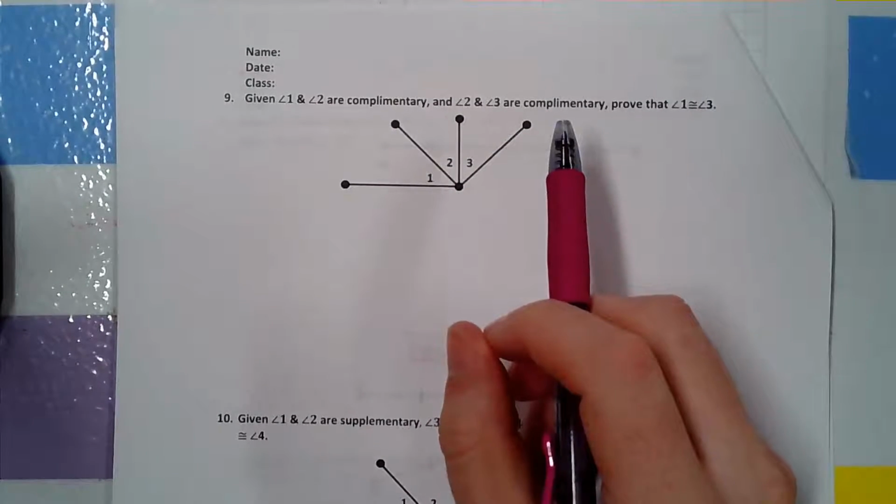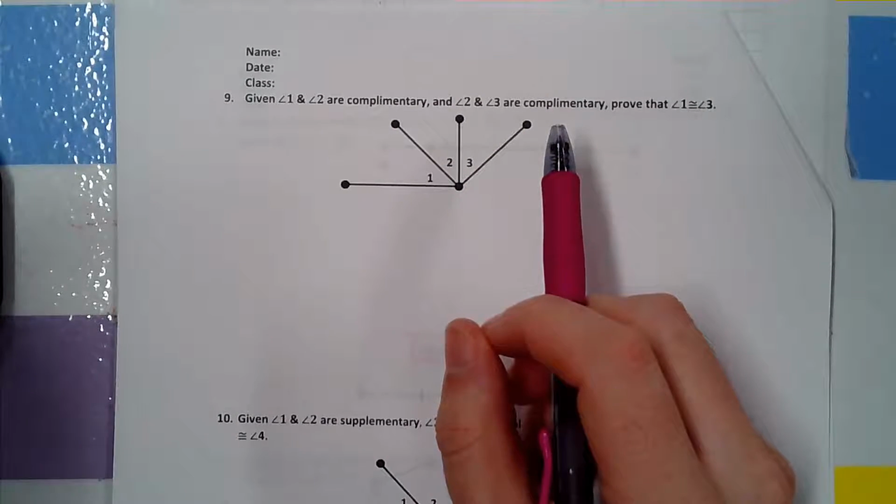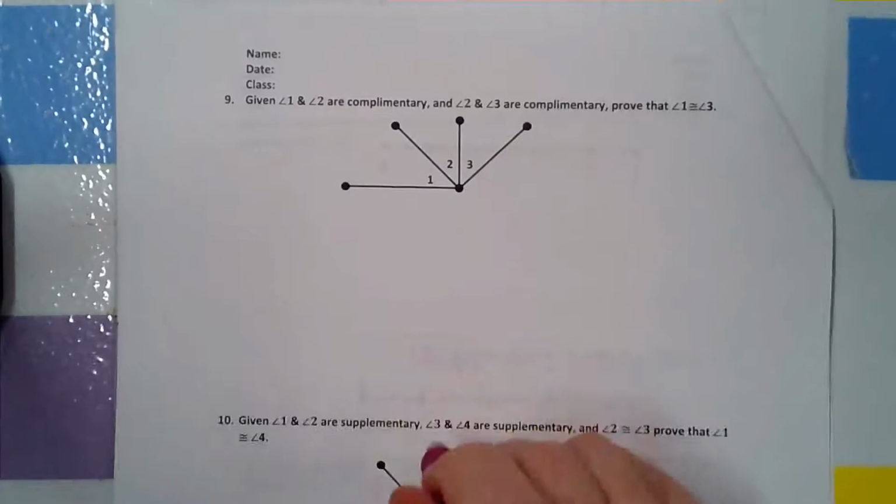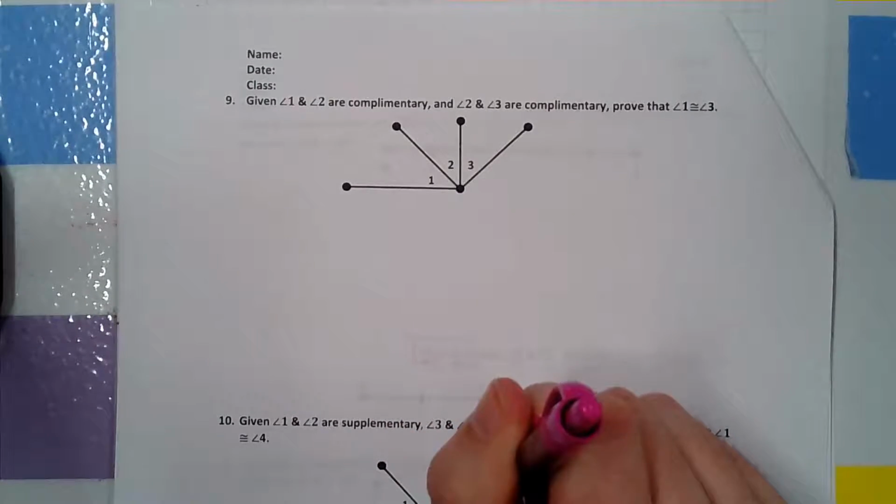Subtract the 2's, we win. How do you feel? Okay with that? Yeah? About 50? Okay. It's going to be the same crap as this, except we're going to have more angles to do it with. Okay?